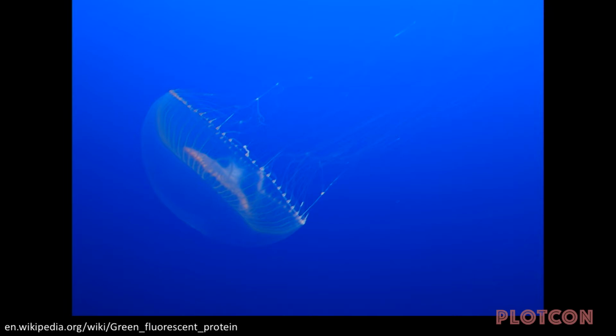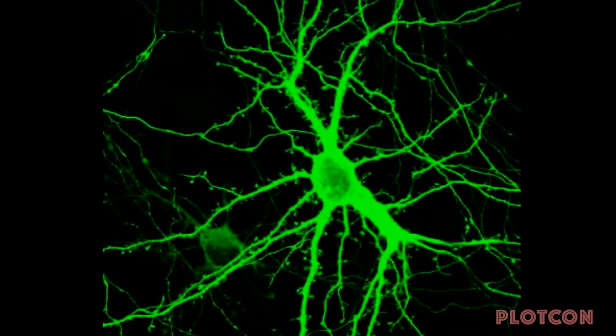What people were able to do then is express this protein in neurons, and you get really nice single neuron views like this. Again, this is happening automatically. This is a neuron that, when you shoot a photon at it of a particular type, is going to generate this really beautiful image for you here. This is called GFP, or green fluorescent protein.